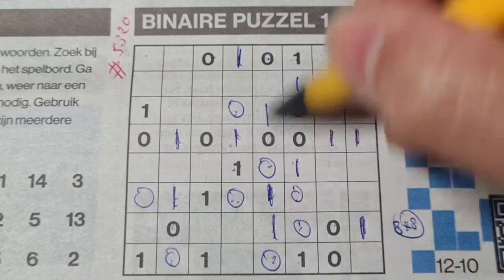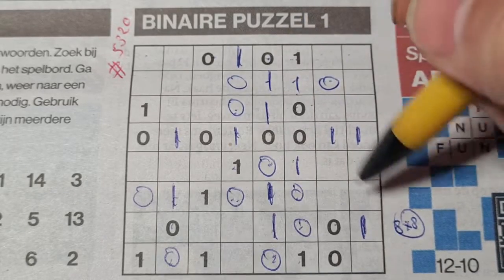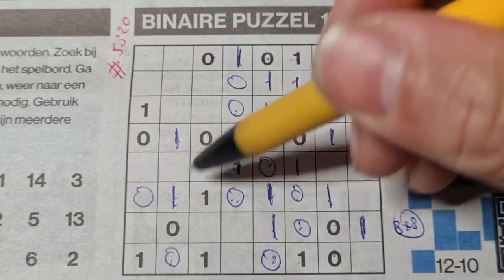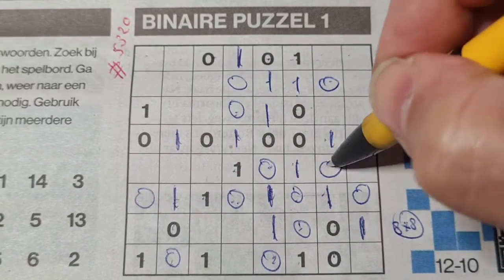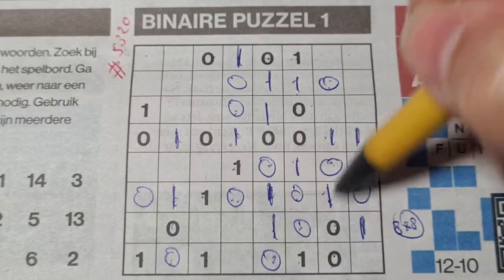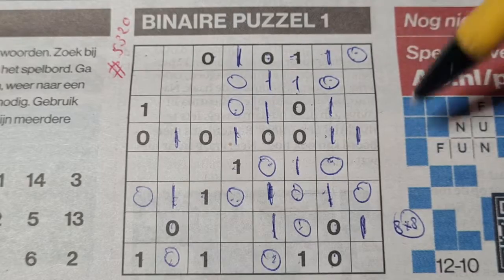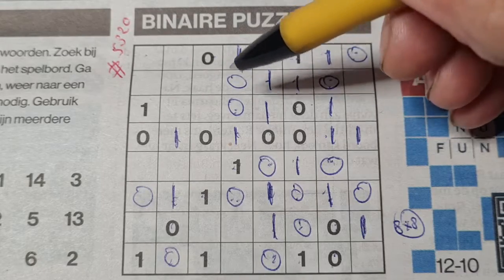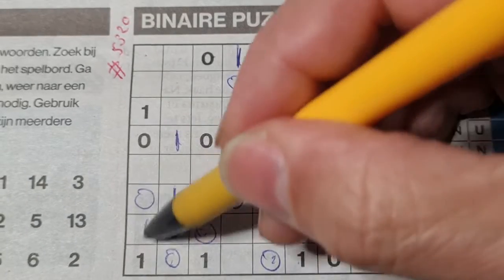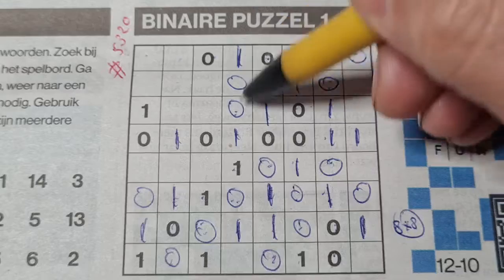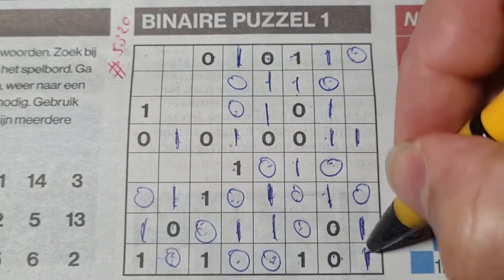4 O's we have here, so the rest are 1s. Double 1, here no, there no. Double O, here 1, there 1. 4 1s we have here, so the rest are O's. Between 2 1s comes an O. 4 O's we have here, so the rest are 1s. Double 1, here no, there no. Then between 2 1s comes an O. Double O, here 1, there 1. 4 1s we have here, so the rest are O's. 4 O's we have here, so the rest are 1s.